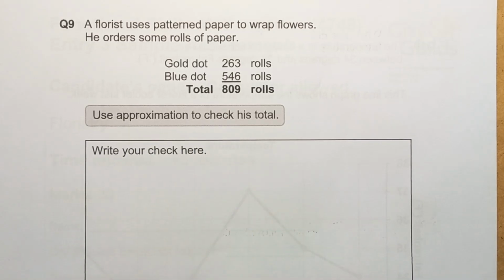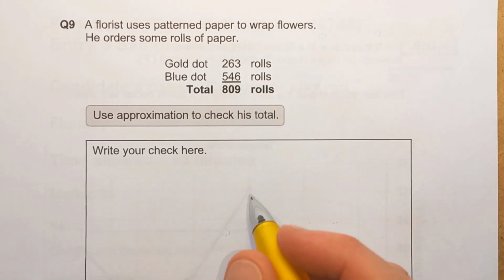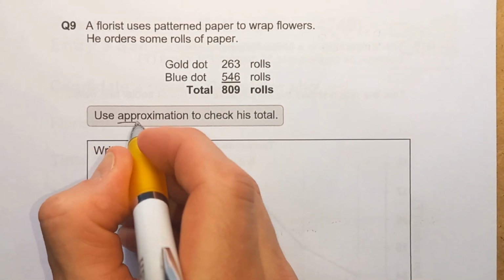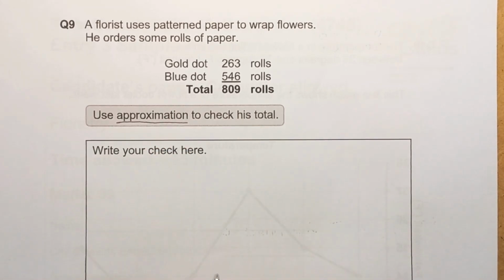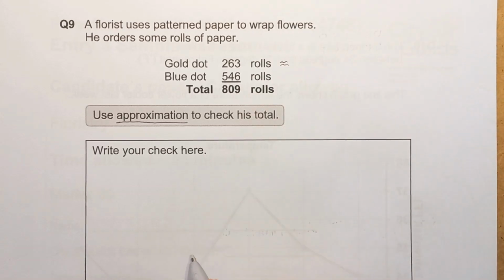So what they don't want is you to add up these individual numbers, because they're saying approximation. This is the key bit here. If we're going to approximate, that means we need to do some rounding. So we can choose what we round to. We're either going to round to the nearest 10 or the nearest 100. I'll round to the nearest 10 with these.